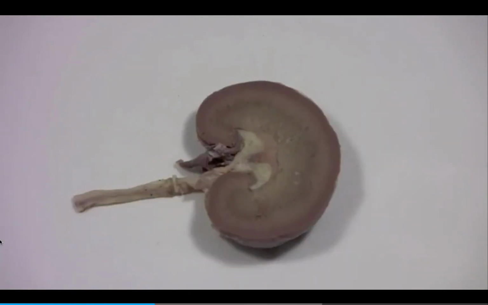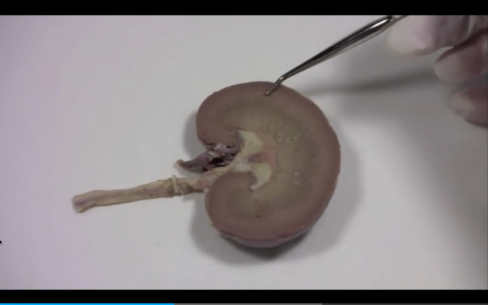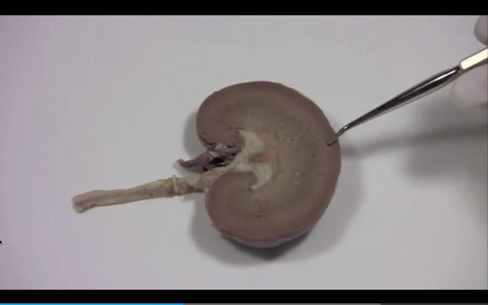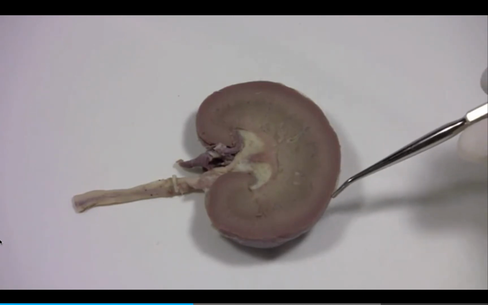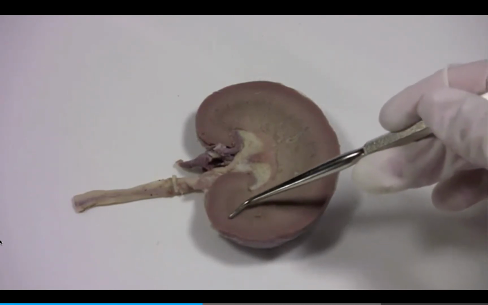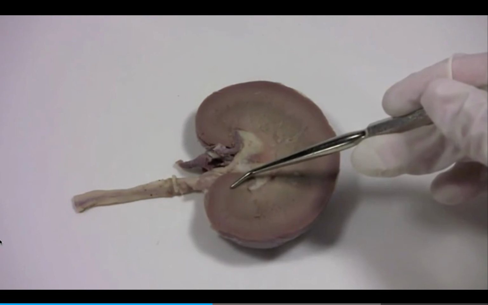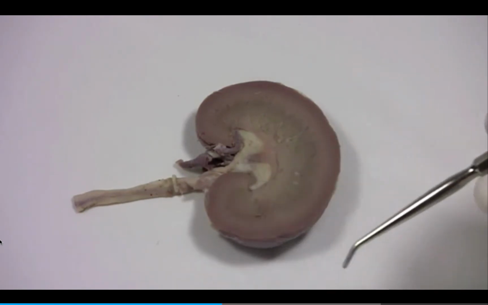Let's take a look at a frontal section to see the regions of the sheep kidney. The renal cortex is the outer region of the kidney. This region has a bumpy texture because it contains nephrons. A nephron is a basic subunit of the kidney. Nephrons filter our blood and produce urine.